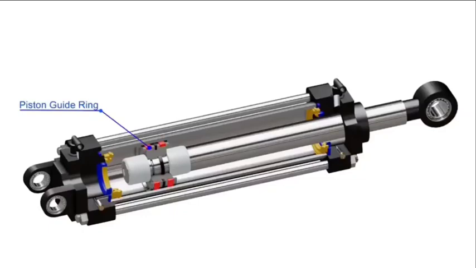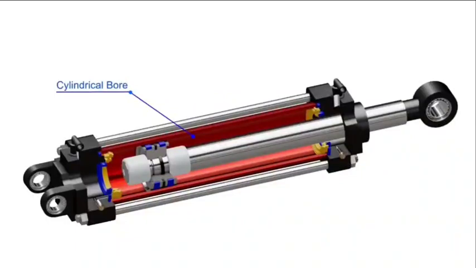Piston guide rings are assembled to prevent metal-to-metal contact of piston and cylinder. Piston seal provides airtight sealing between the cylinder and piston. This whole assembly then goes into a cylindrical bore. This cylinder is generally made up of aluminium or steel.